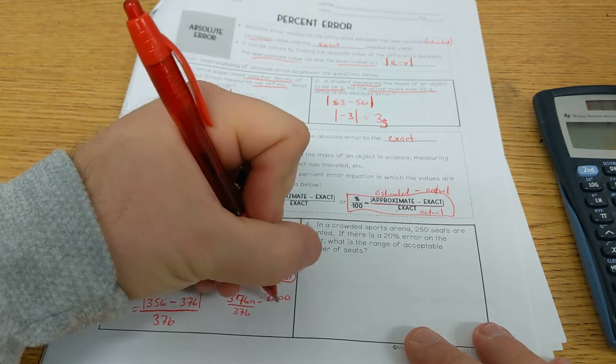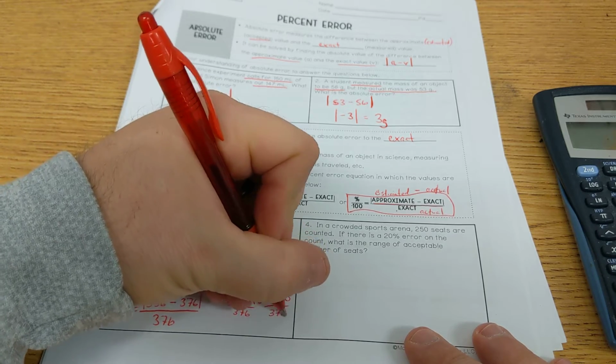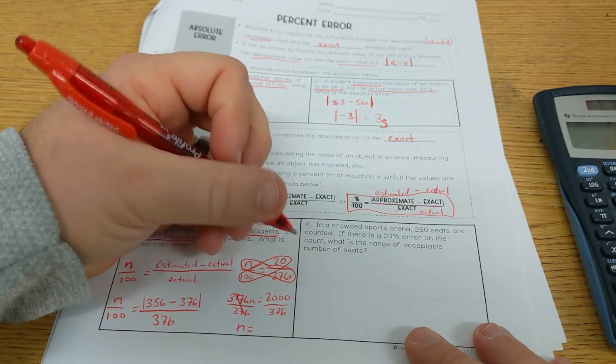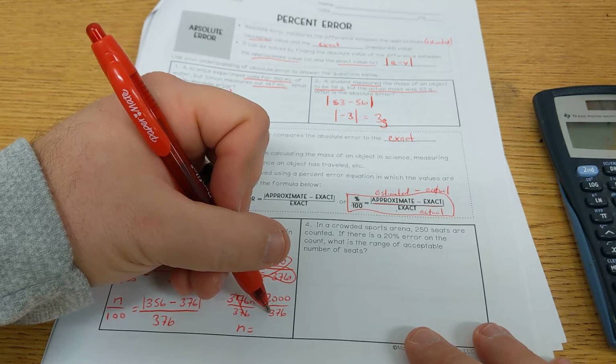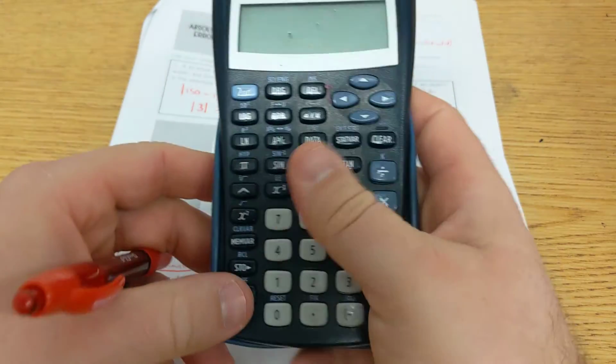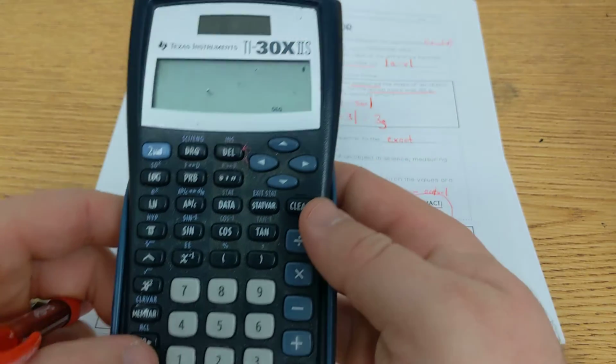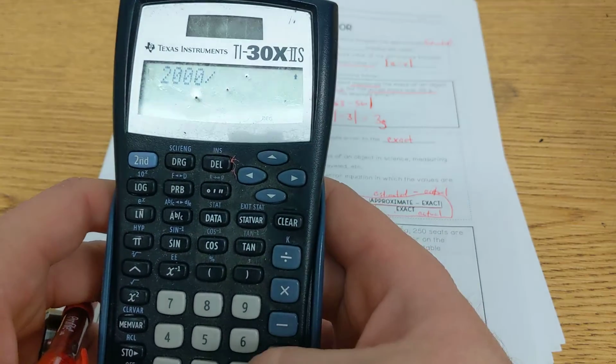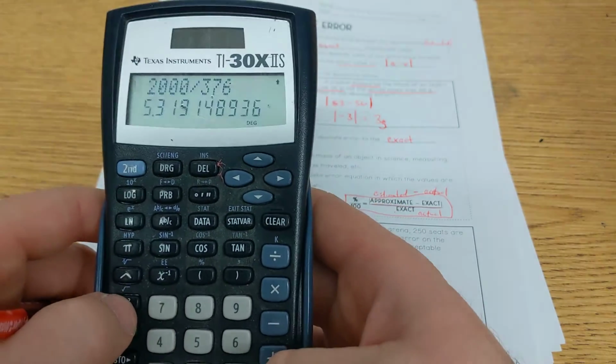We're going to divide by 376, because we want n by itself. So now we have 2,000 divided by 376. Remember, 2,000 is on the top, divided by 376.